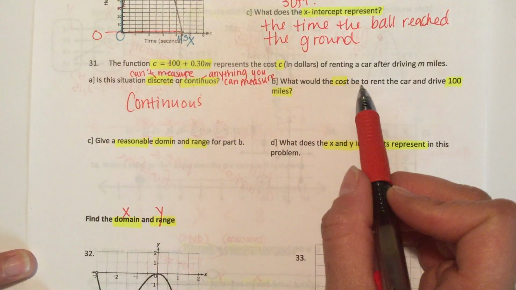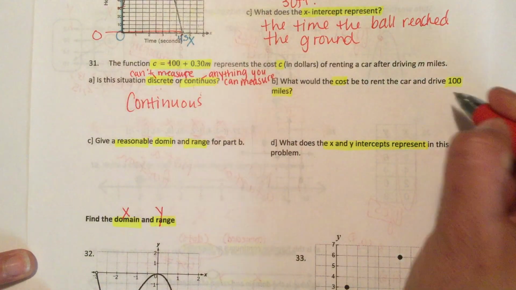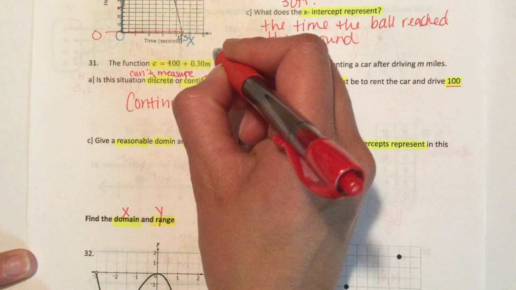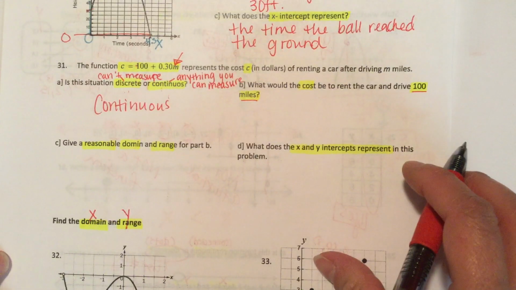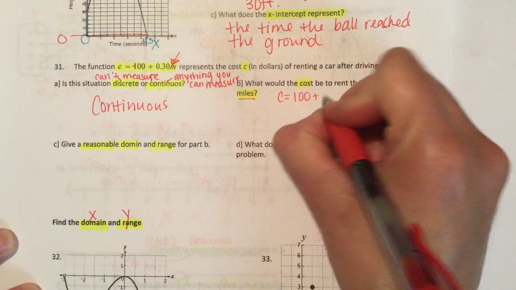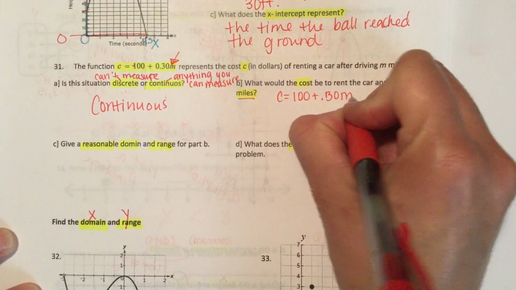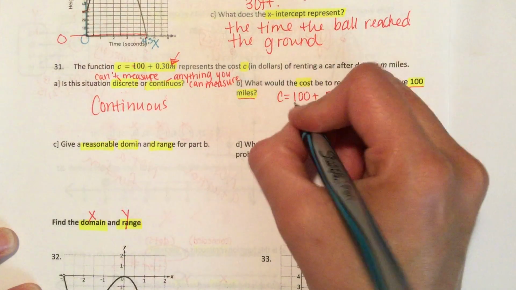B, what would the cost be to rent the car and drive 100 miles? 100 miles represents the m, so all you need to do is plug in m for this problem. So c equals 100 plus 0.30 m. If I plug in 100 for m, I'm just multiplying.